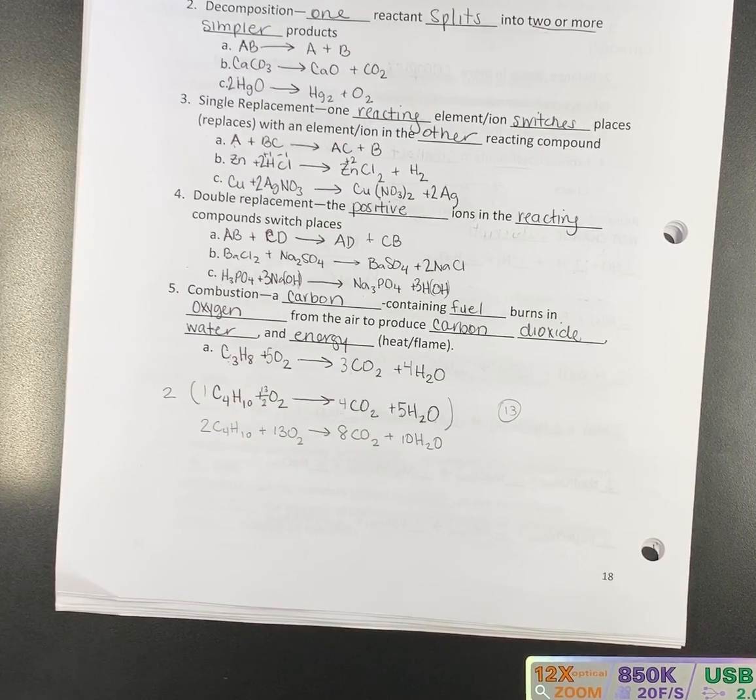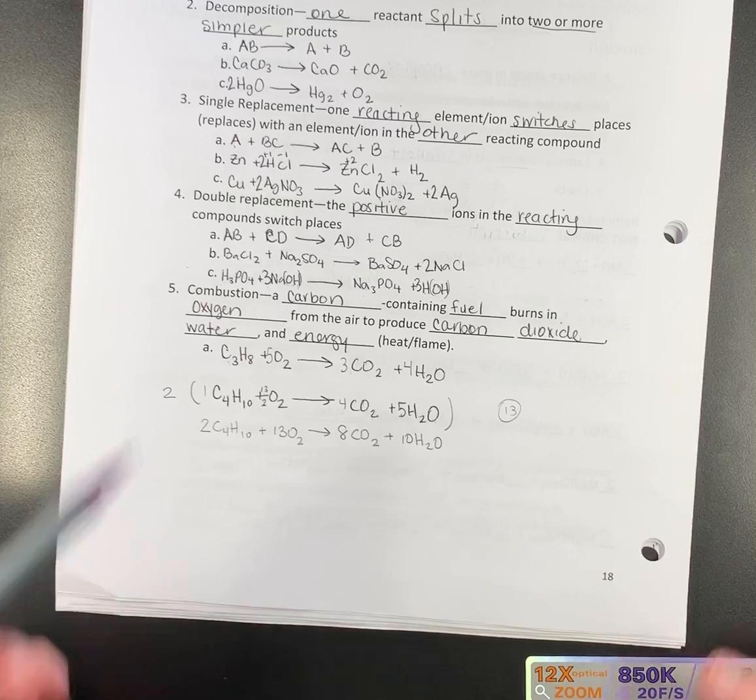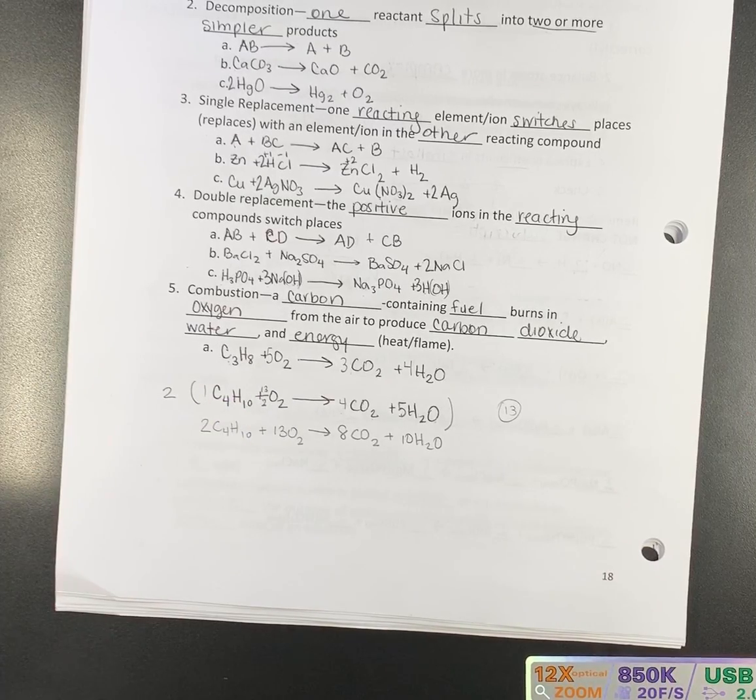So you may not have to rewrite the equation, but balance your oxygens last, and if you end up needing a decimal where you have an odd number of oxygens, write it over 2 and then double all your other coefficients. Wanted to give you that because it will come up, and most people absolutely hate balancing combustion reactions for that reason.